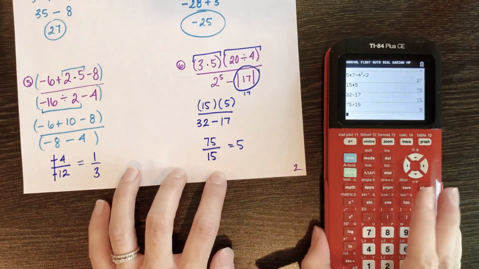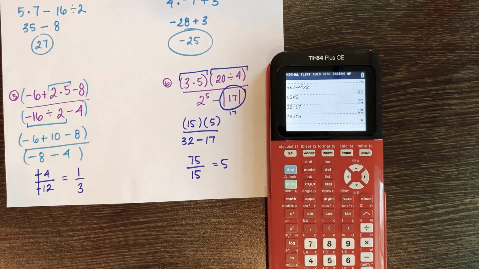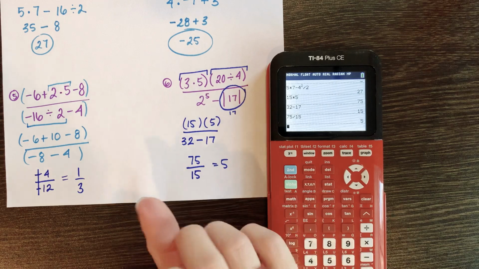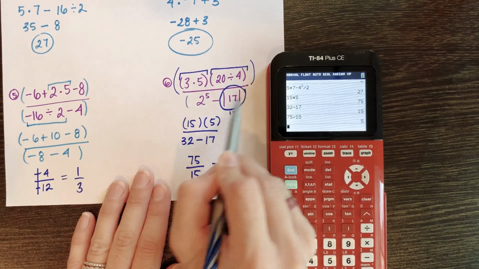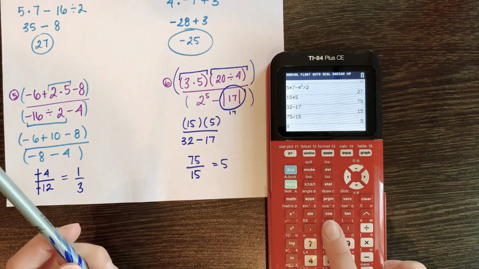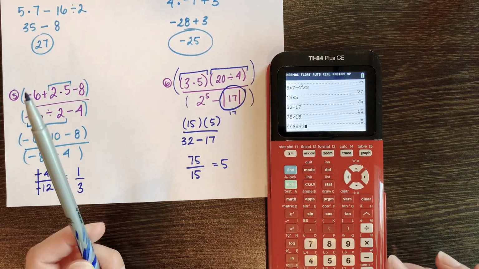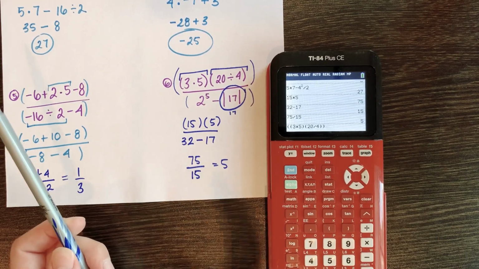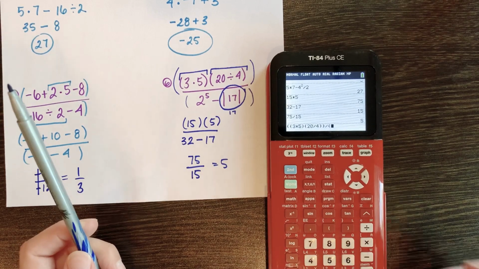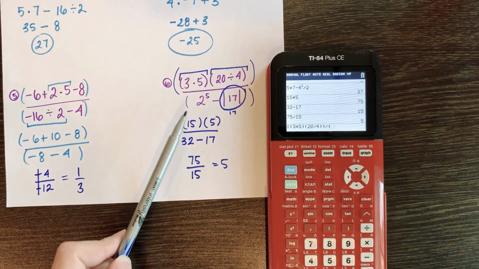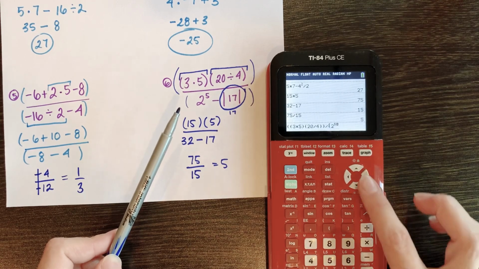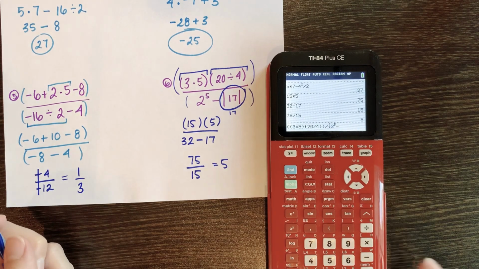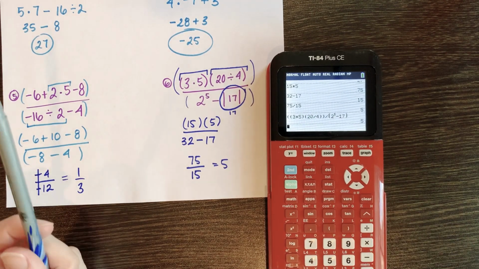Again, if I type this in from the start, I should get 5 as my answer. But you want to be careful. You need to have parentheses around your entire numerator and entire denominator. So you'd actually have to type parentheses, 3 times 5, parentheses, 20 divided by 4. Close those parentheses because that's my whole numerator. Divide it by parentheses, which aren't written on my paper, but I have to know they're there. 2 to the 5th, toggle out of that exponent, minus, and maybe this part I'm not going to type in absolute value of 17. I know it's 17, and I get 5.